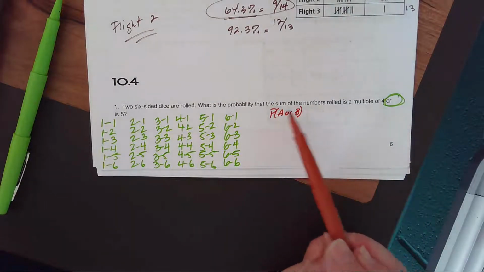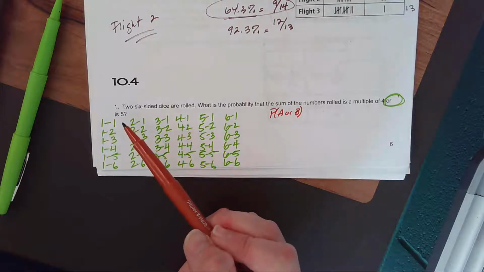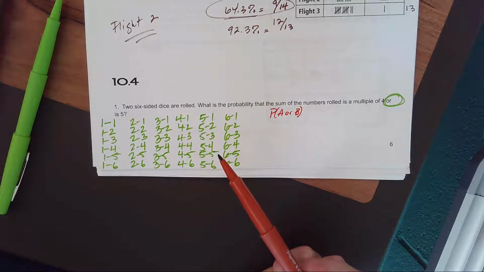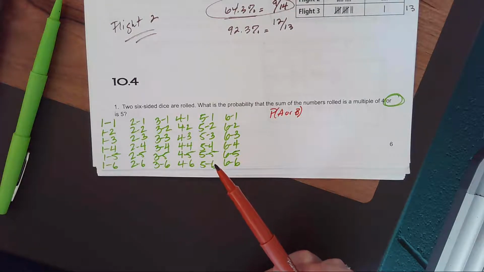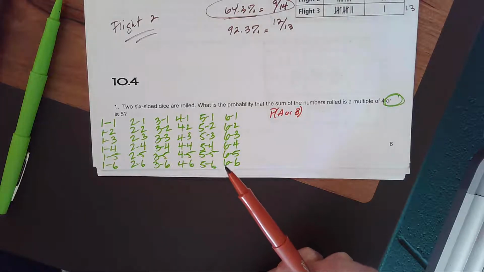Can the sum of the numbers rolled be 5 but also be a multiple of 4? And the answer is no, they can't. So there's no overlap here.